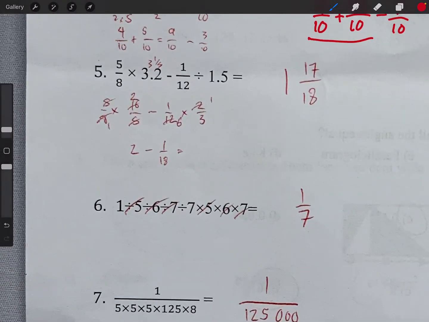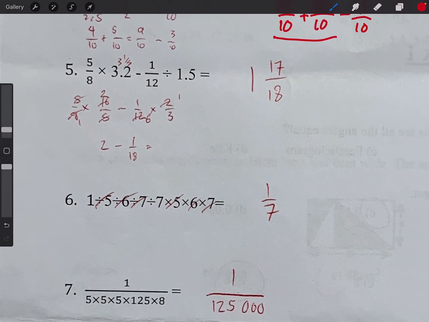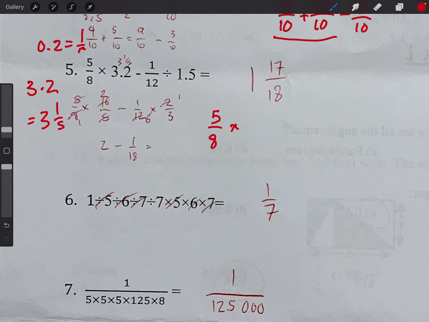Alright, next one, we're going to do the same thing. We're going to change all of this into fractions. So first you have 5 on 8 times 3.2. 3.2 is the same as 3 and 1/5, because 0.2 is equal to 1/5. Okay, so that's 3 and 1/5 there. Take away 1 on 12 divided by 1.5.